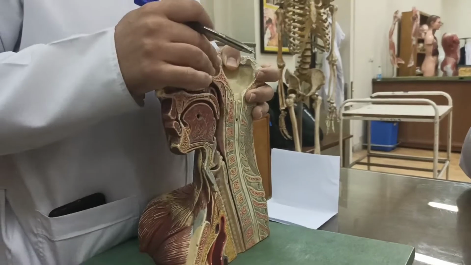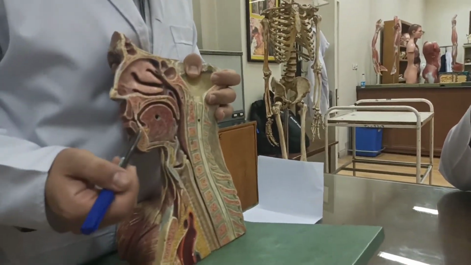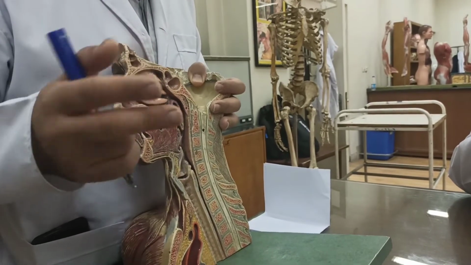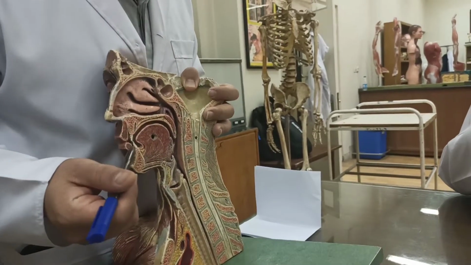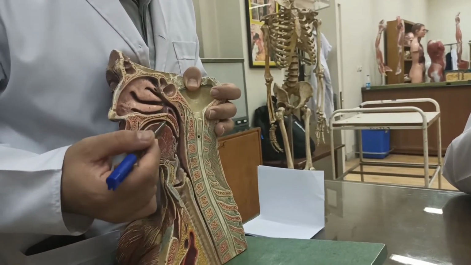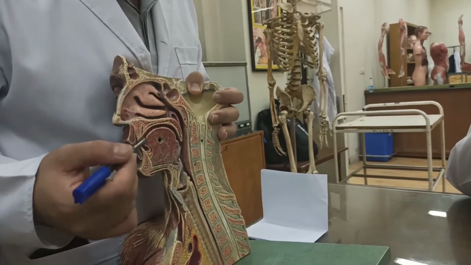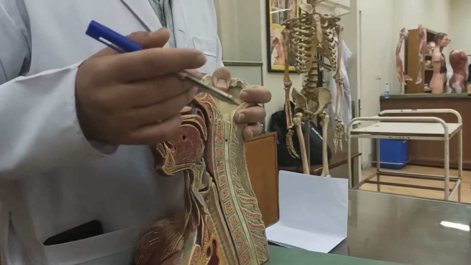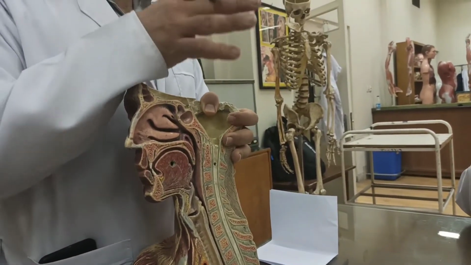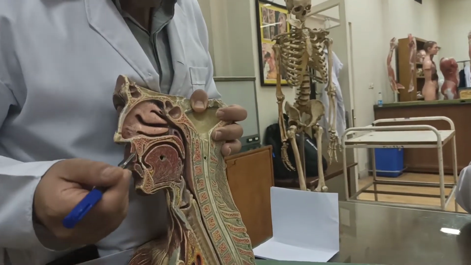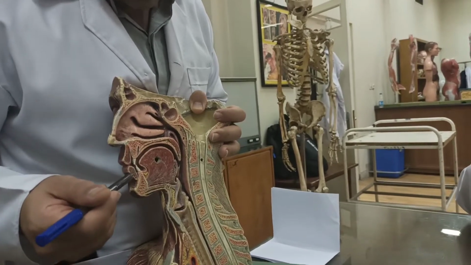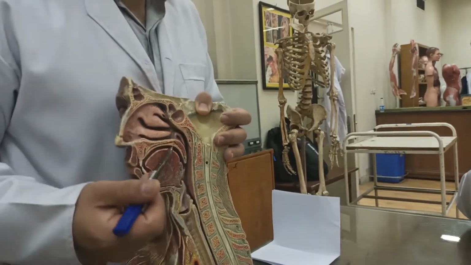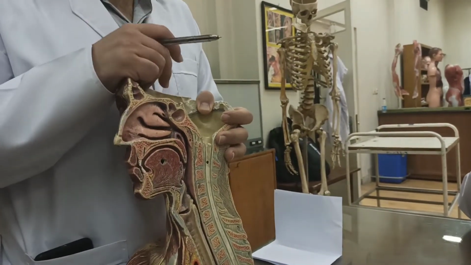If you remember, we can divide the oral cavity into two parts: vestibule and oral cavity proper. This space is the vestibule. Actually, the vestibule is a narrow space between the teeth and lips anteriorly. So this space here is the vestibule, and the remaining parts are the oral cavity proper.